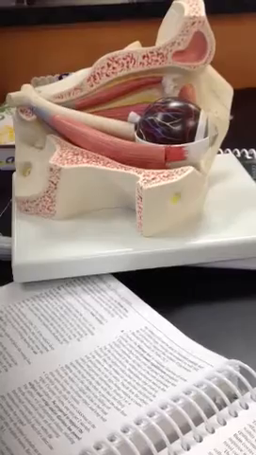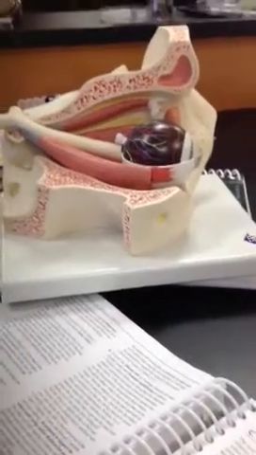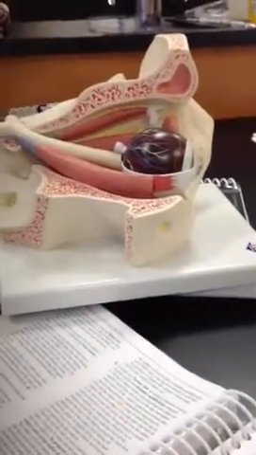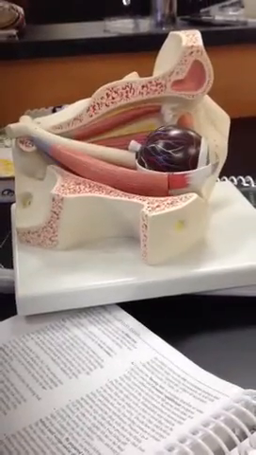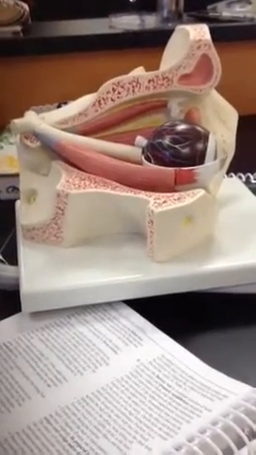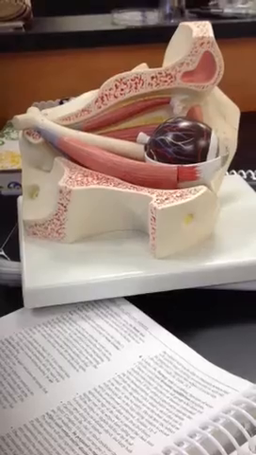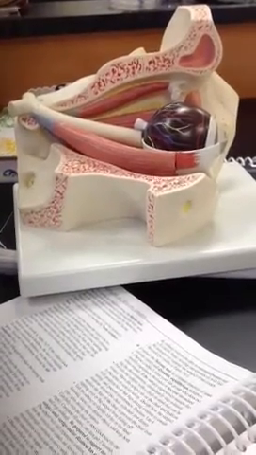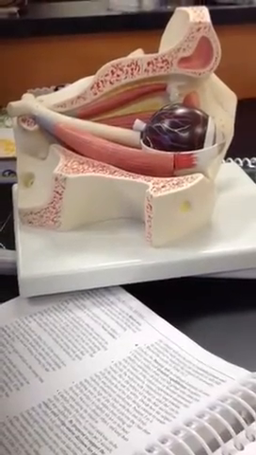No, it's a muscle. Which muscle is this? Is it on the lateral or the medial side? Lateral side, because the nose is medial. That's a good way of referencing it. So this is the medial rectus.